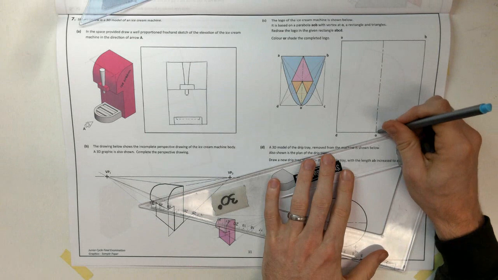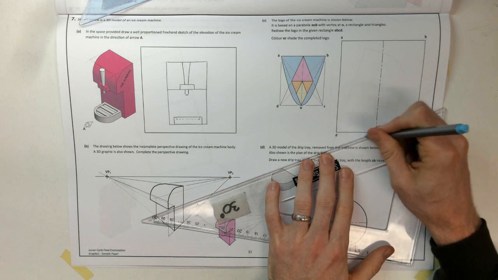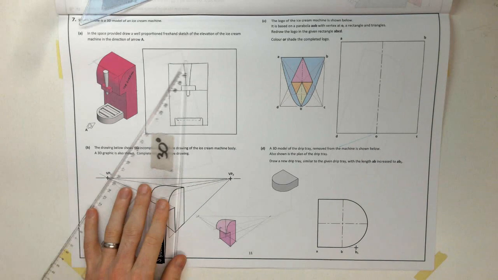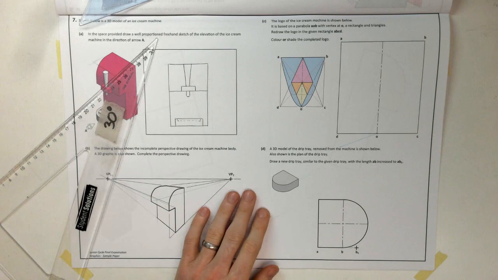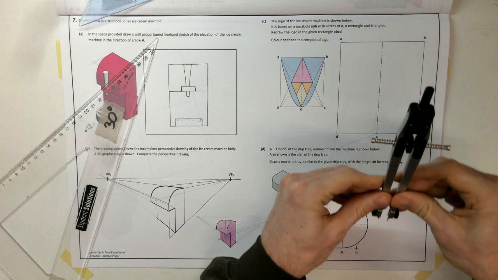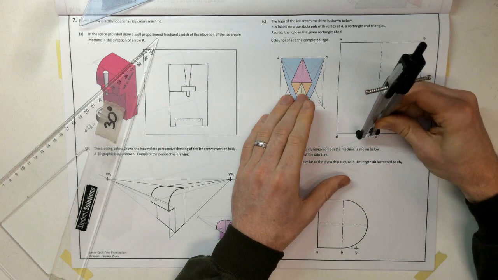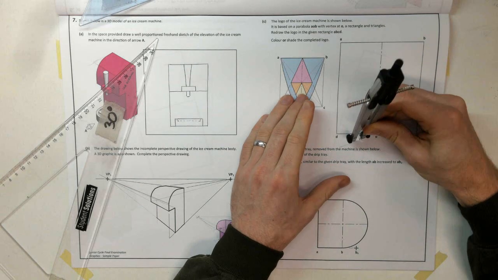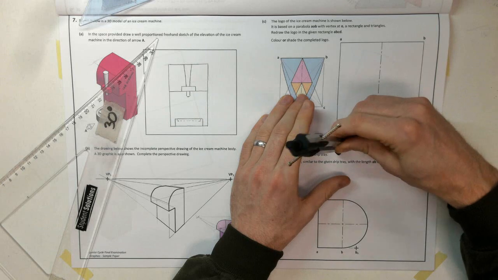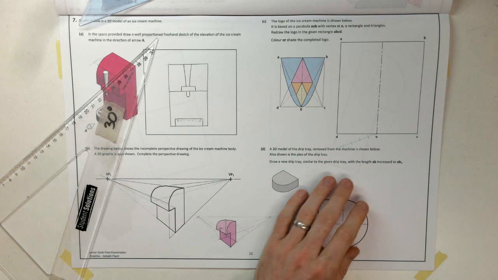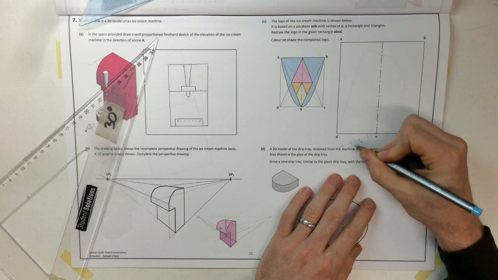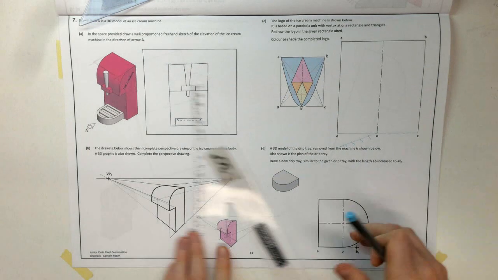So a line out here at any angle. I'm going to divide this up into 4 equal parts. So 1, 2, 3, 4. So number them off just to make sure we don't make any mistakes. 1, 2, 3, 4.